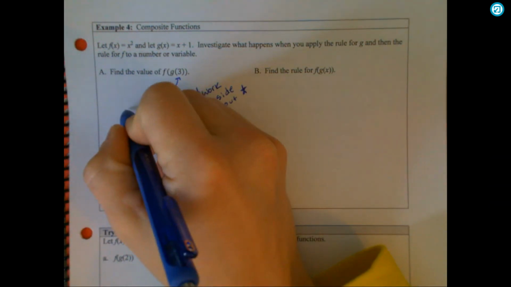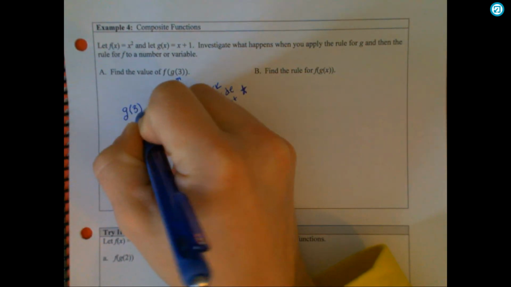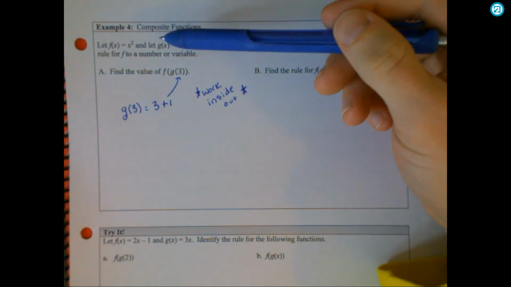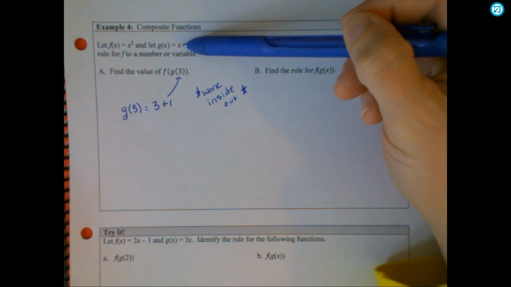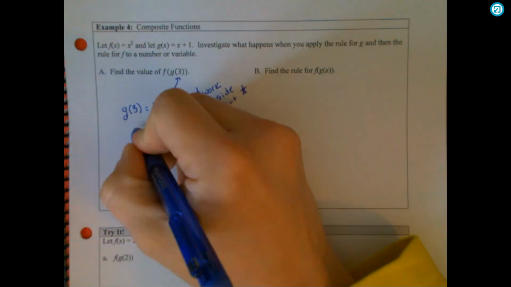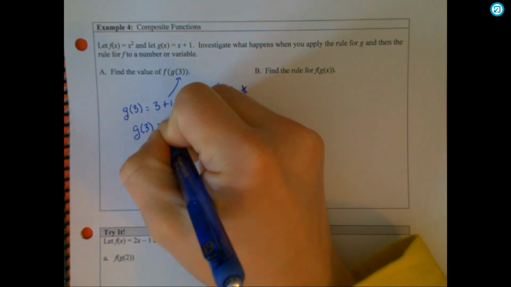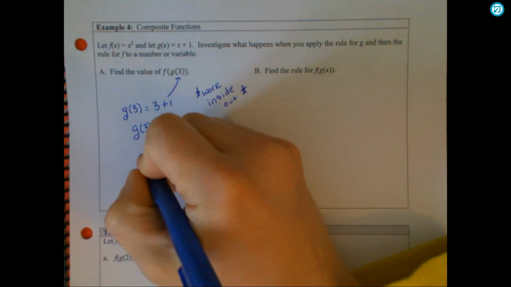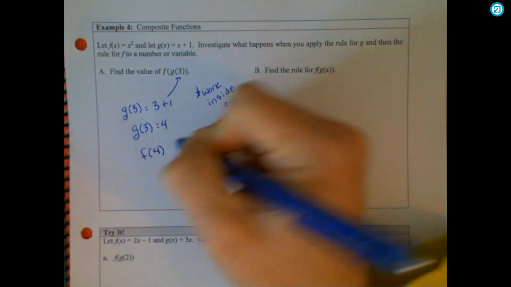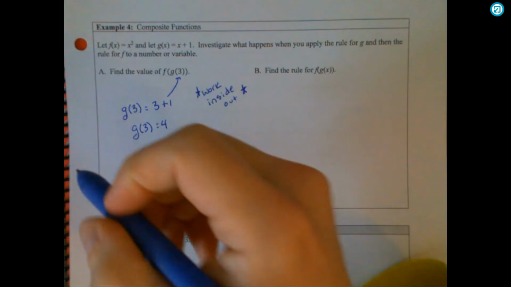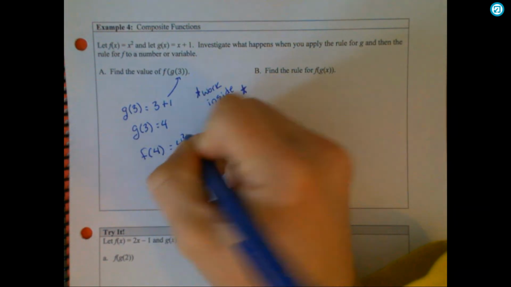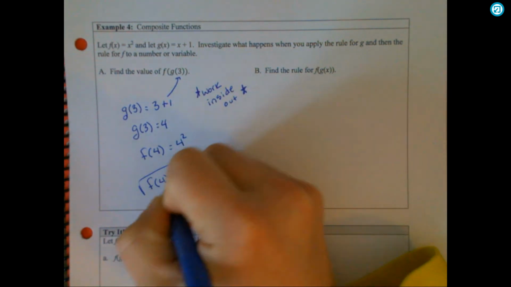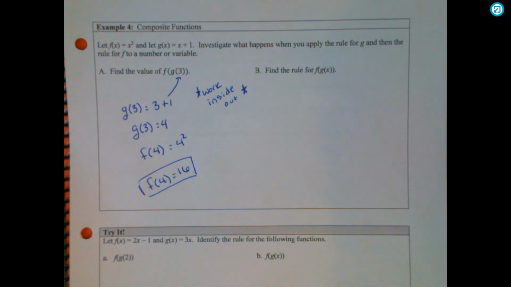Literally what that's telling us to do, and you did this all the way back in Algebra 1, is take my g function, and wherever I see an x, I'm plugging in a 3. Okay, so looking back up here, if I have g of 3, it's going to be 3 plus 1. Okay, g of 3 equals 4. From there, we're now left with f of 4. So we go to our f function, and wherever I see an x in the f function, I'm plugging in 4. Leaves me with 4 squared. F of 4 equals 16. Done. That's it. That's what they're asking you to do there.